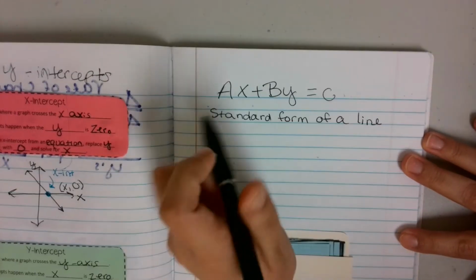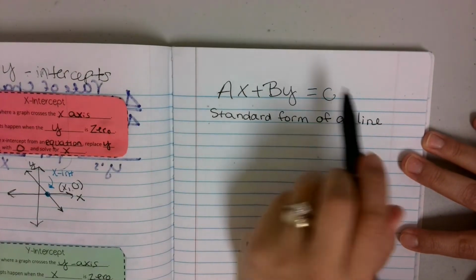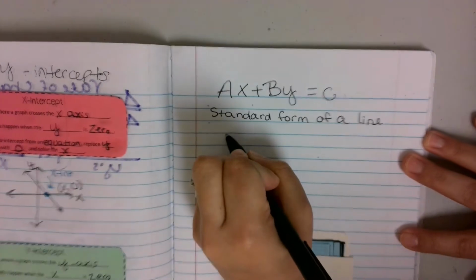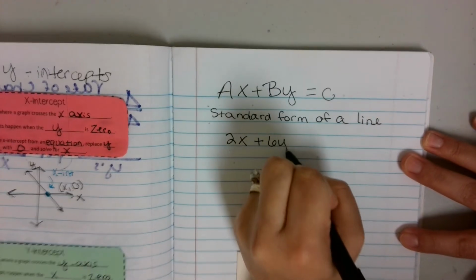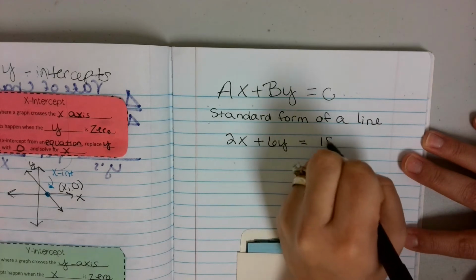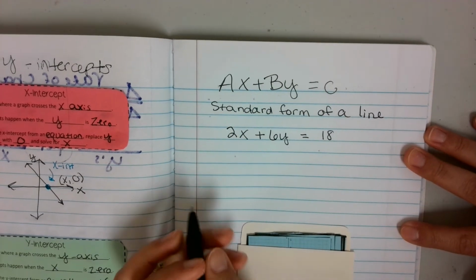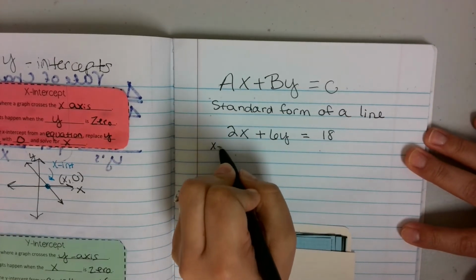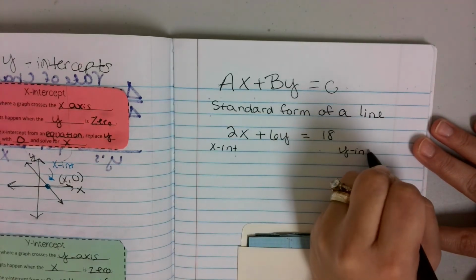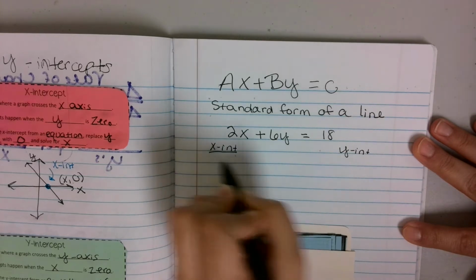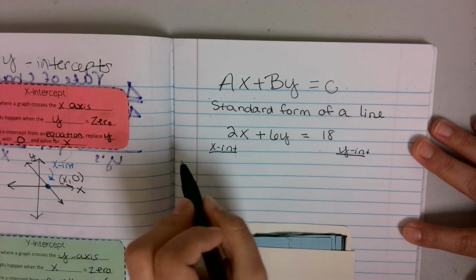So for example, you're going to have numbers for a, b, and c. So I'm going to have 2x plus 6y equals 18. Okay, and in order to graph it, we need to find our x-intercept and we need to find our y-intercept. So we're just going to practice finding our x-intercept and we're going to practice finding our y-intercept.